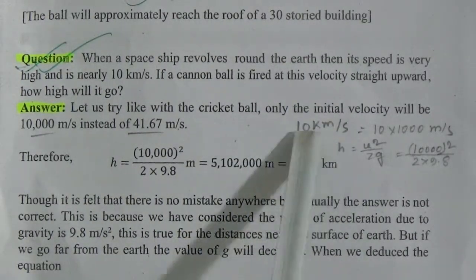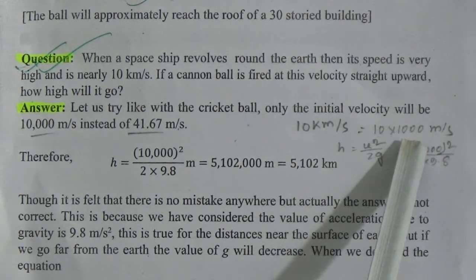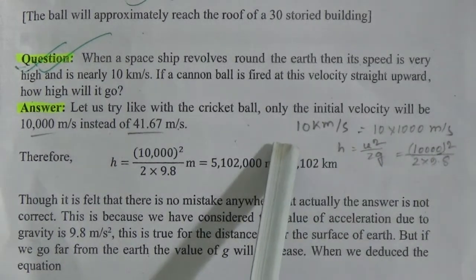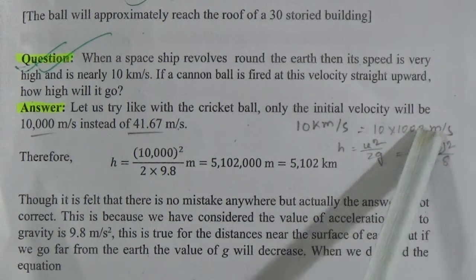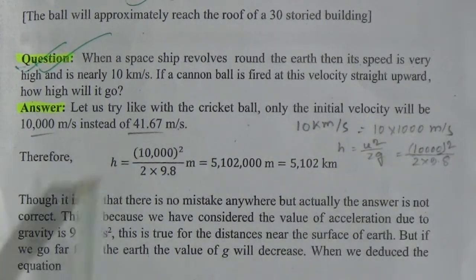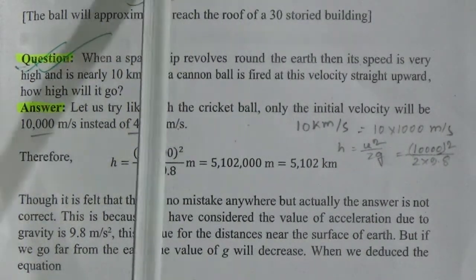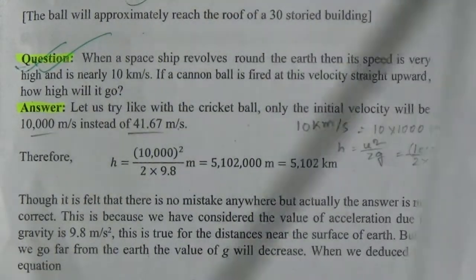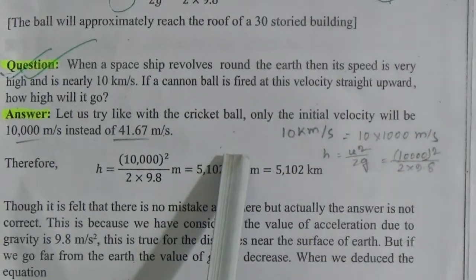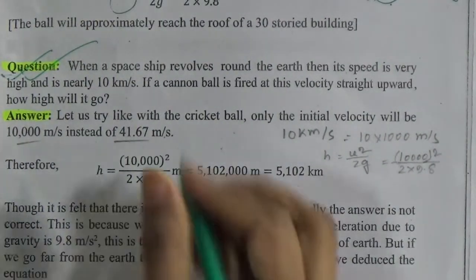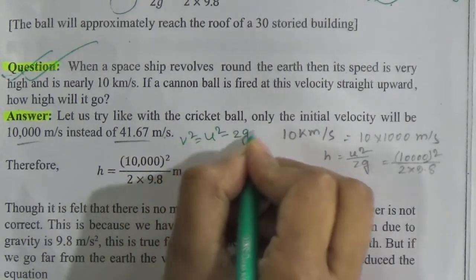Now we can write 10 km per second equal to 10 multiplied by 1000 meter per second, because we convert kilometer to meter. That's why we multiply 1000 with 10. The same formula is used here. My dear students, listen to me carefully. At first we use the formula v square equal to u square minus 2gh.